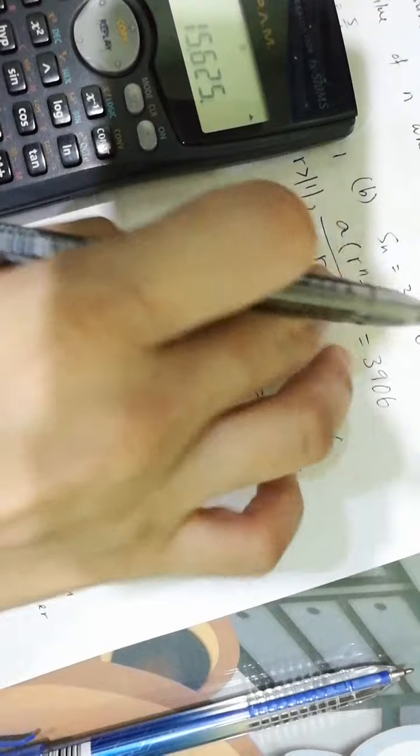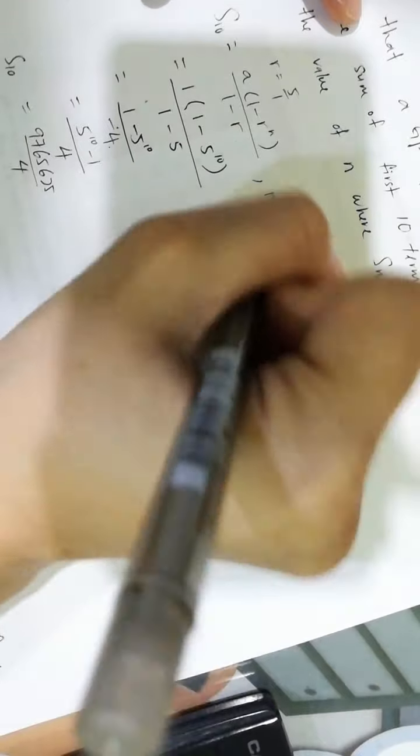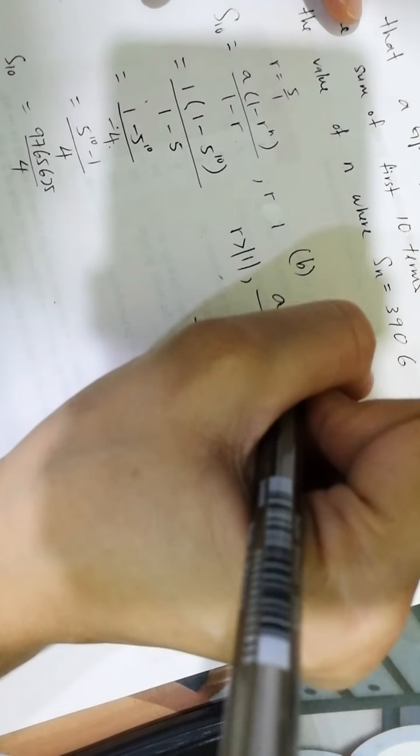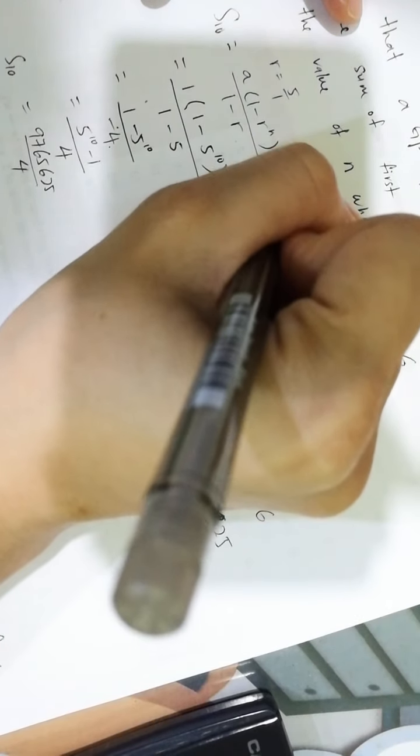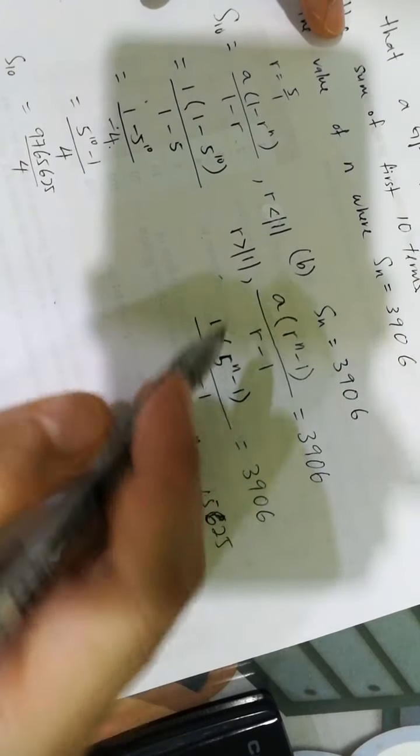I hope you can understand. Here I switched this one. I just want you to see that there are different formulas I can use. It's the same formula, I can use it when I have a different R, but anyhow you will get the same answer.